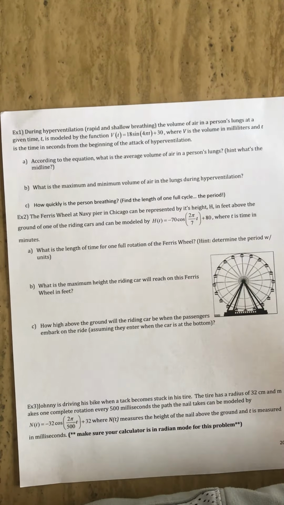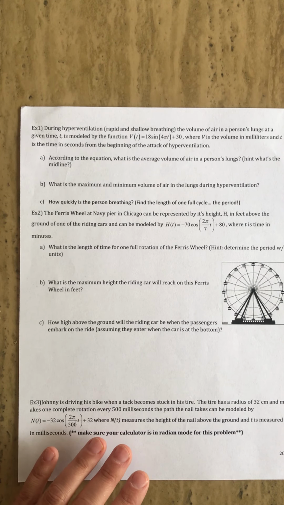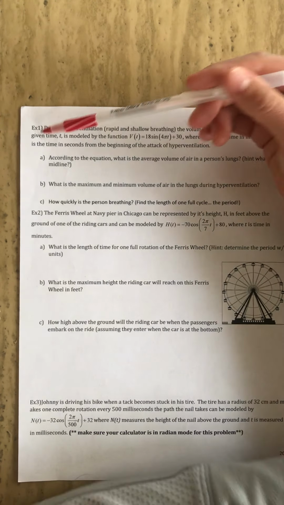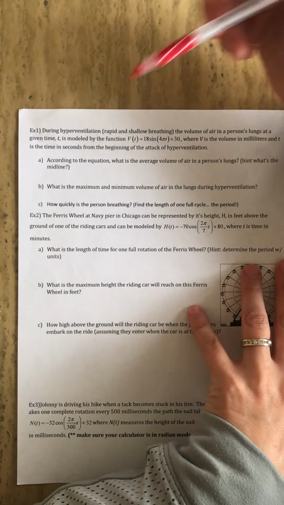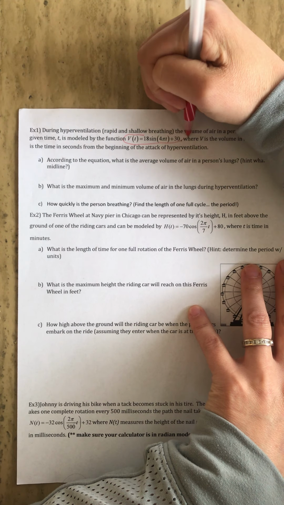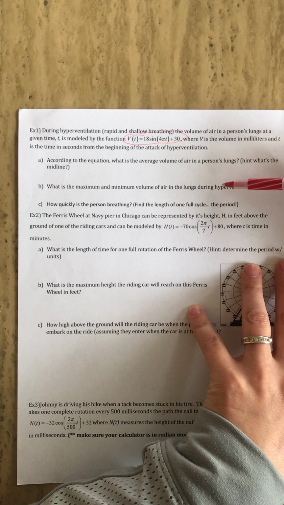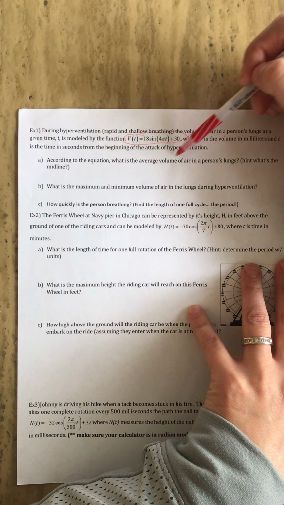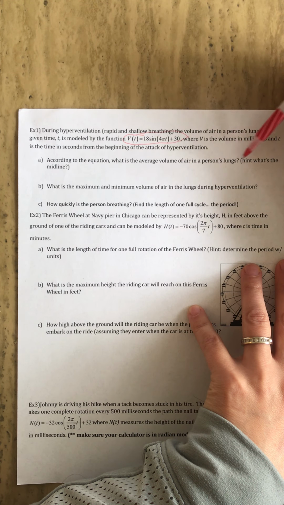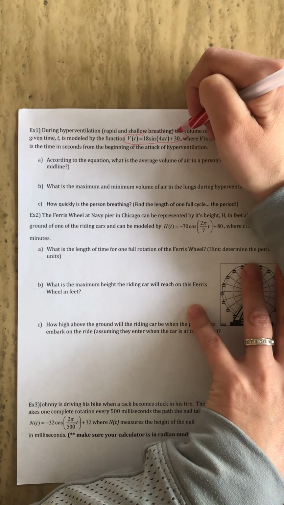All right, so we have this second situation here. Example number 2 that we're going to do. We are already given the equation, which is nice, and we're just going to be answering some questions based on this. So according to the equation, what is the average volume of air in a person's lungs? We're going to be looking at the midline.